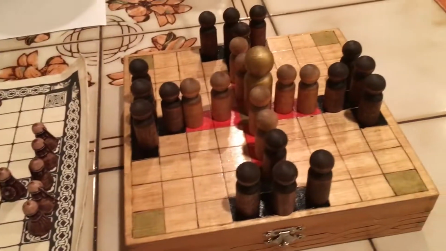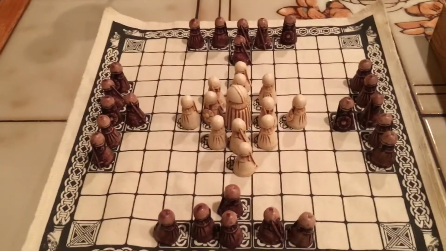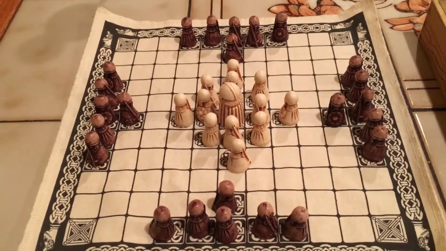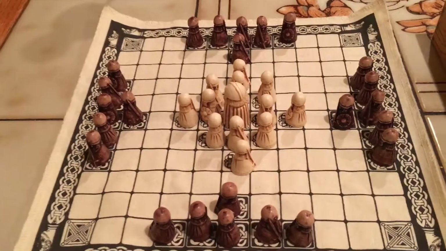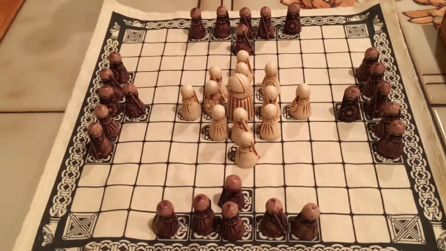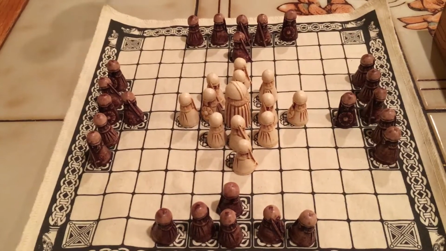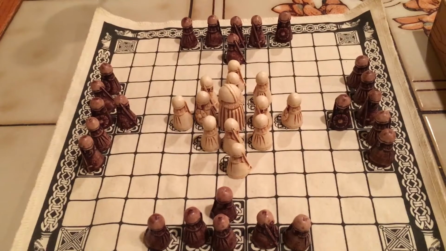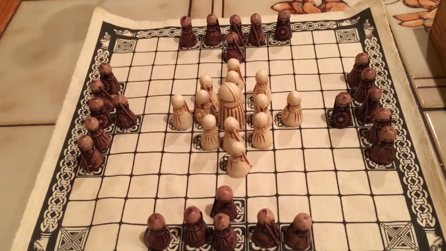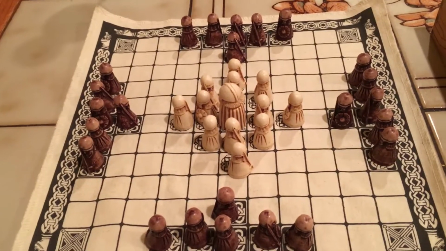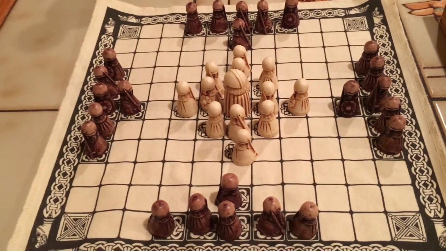However, because our knowledge of the rules of Tafl games, and specifically this larger game here, known as Hnefatafl, are somewhat incomplete, we've been forced to reconstruct the game with a variety of different capture or king capture and escape rules in order to make the game playable.